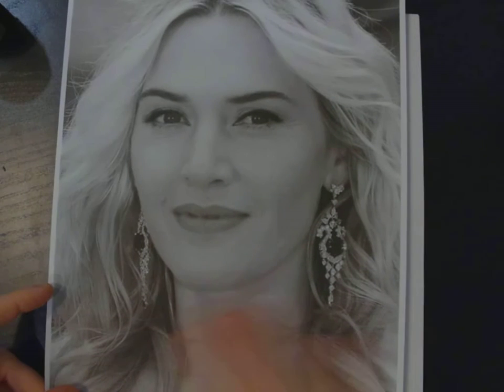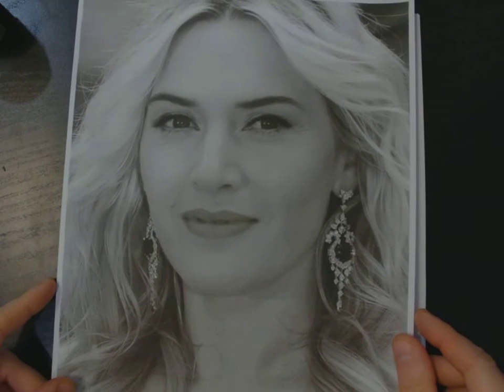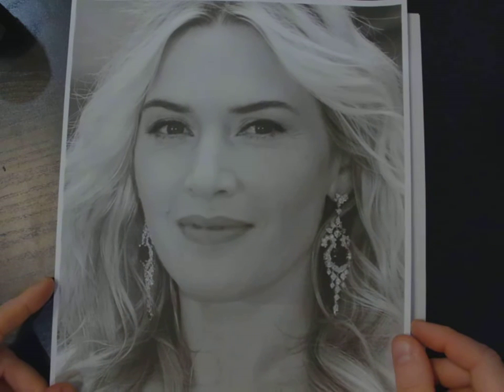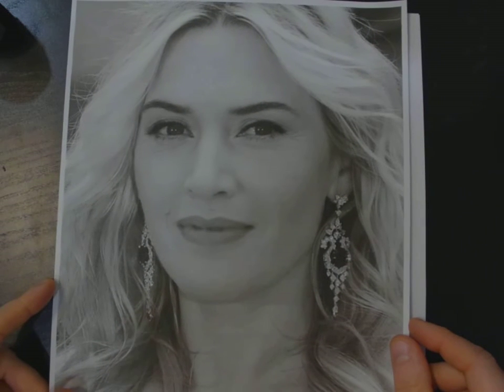I decided for this demo I was going to illustrate one of my favorite actresses of all time, Kate Winslet. She has a lot of positive qualities that I look up to in terms of her career and just being a very great humanitarian and celebrity.